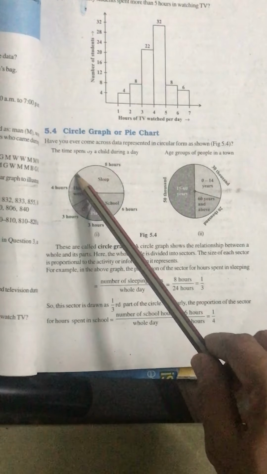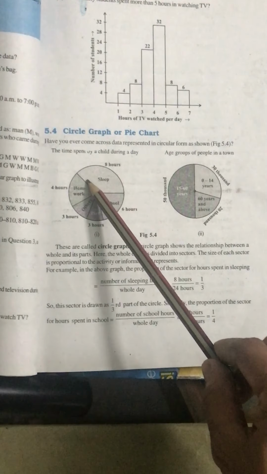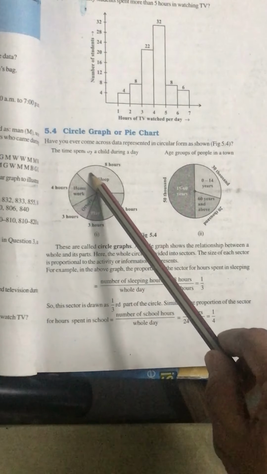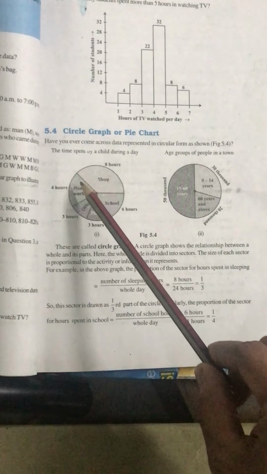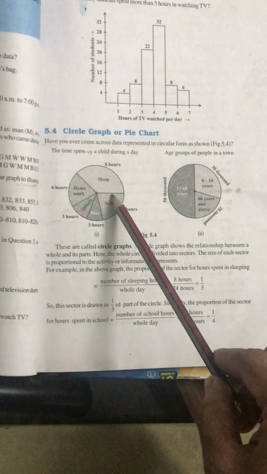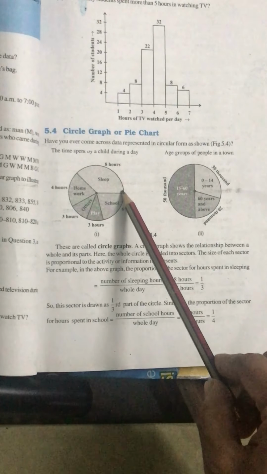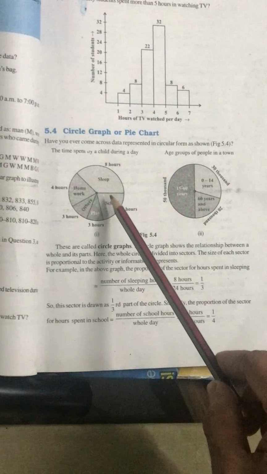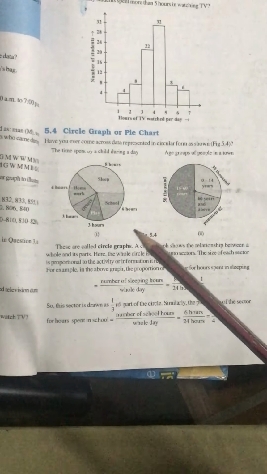We know this type of one part forms a sector, that is the area surrounded by two radii and one arc, that is called a sector. Different sectors like these each represent information that is proportional to the given information.